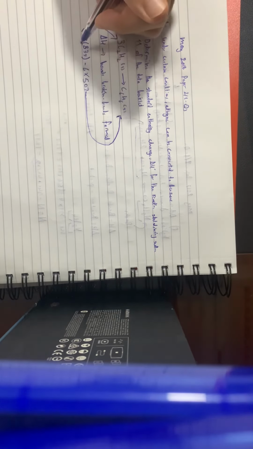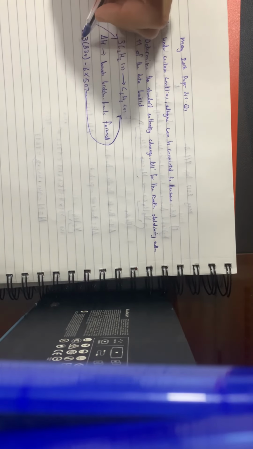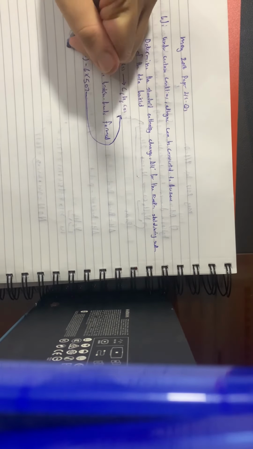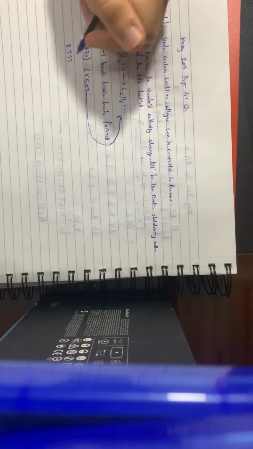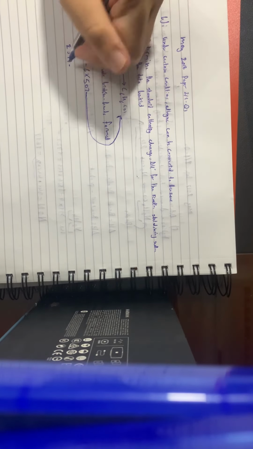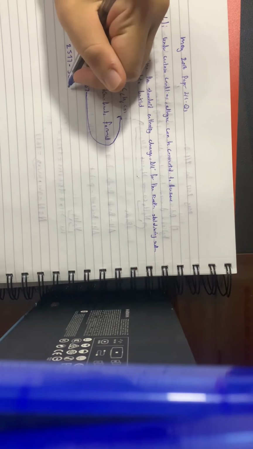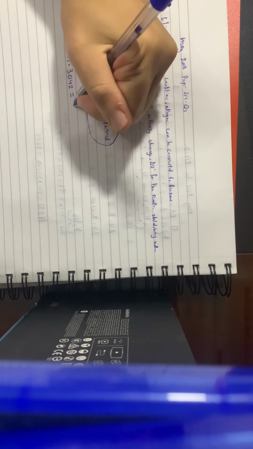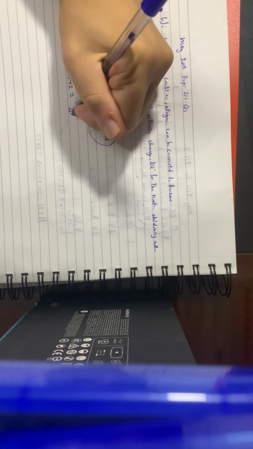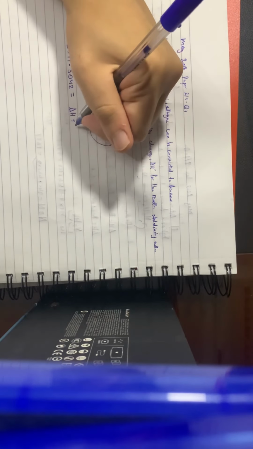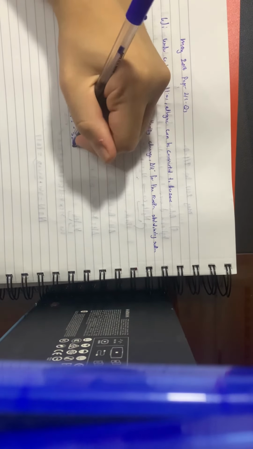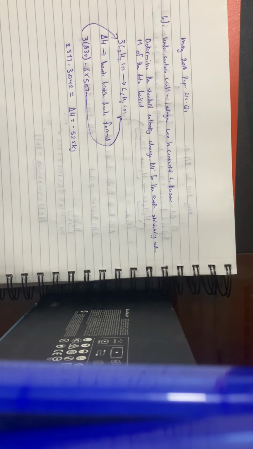So now this 3 times 839 is going to be 2517 minus 6 times 507, which is 3042, gives us a delta H of negative 525 kilojoules, which means that this is an exothermic equation.